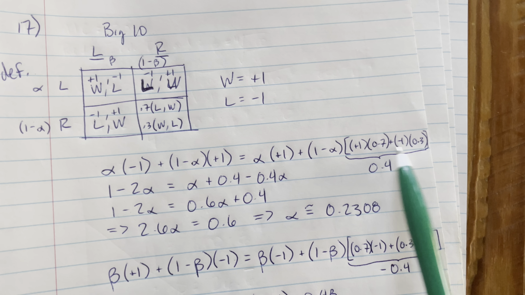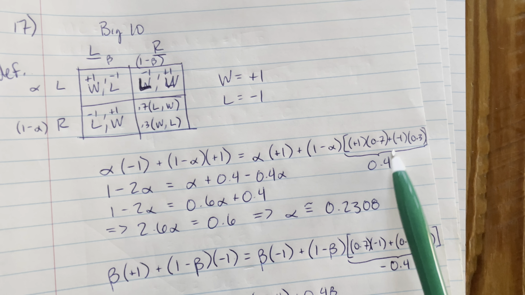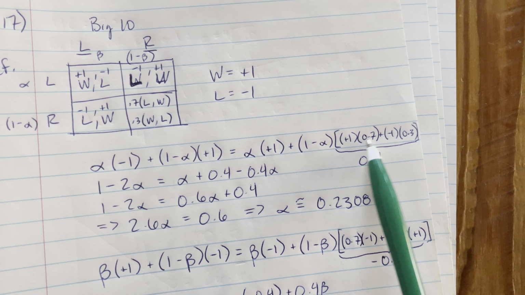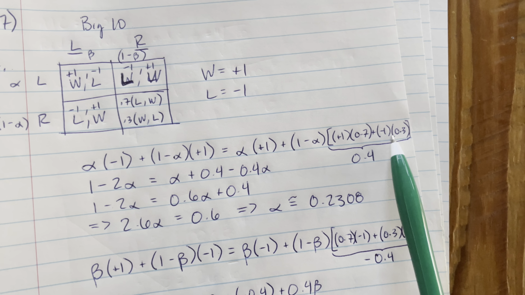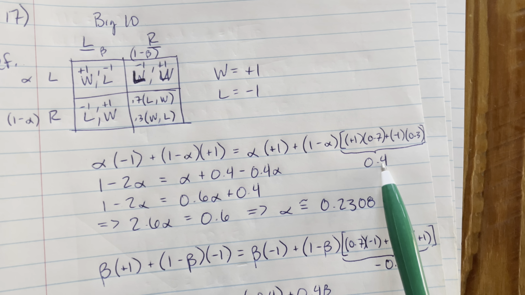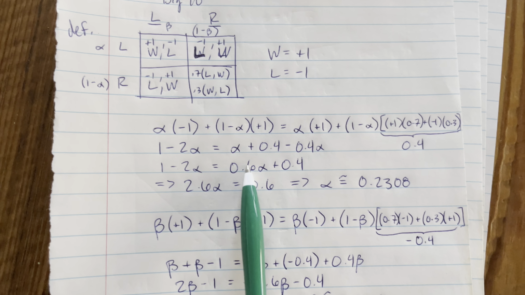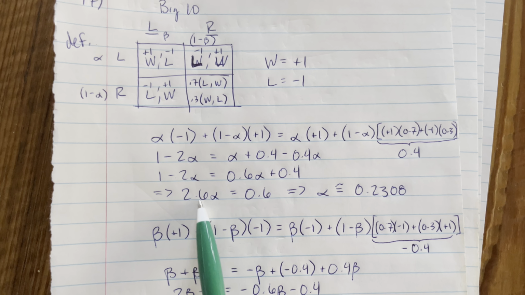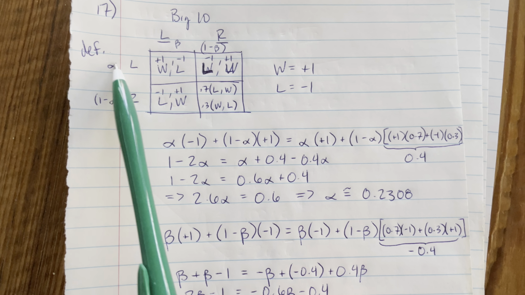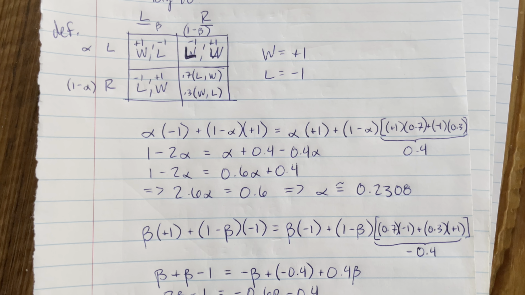Now, what is this? This is basically the expected win, right? So they will win basically with a 40, I shouldn't say they'll win with a 40% chance. They'll win with a 70% chance, right? But they'll lose with a 30% chance. So in total, their expected payoff is 0.4, right? Okay, so we can simplify that expression here, simplify it a little further, and then solve for alpha, in which case alpha equals about 23%, okay? So that's what alpha equals. Then of course 1 minus alpha is going to be 77%, okay?